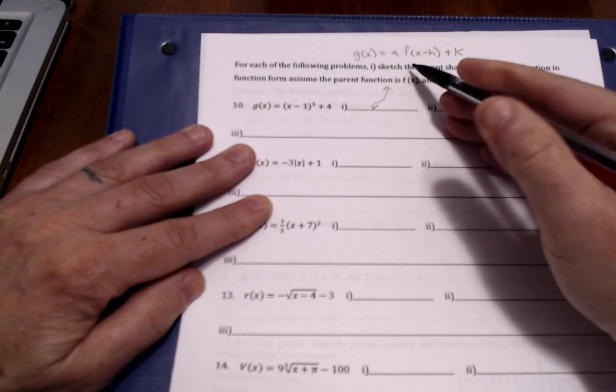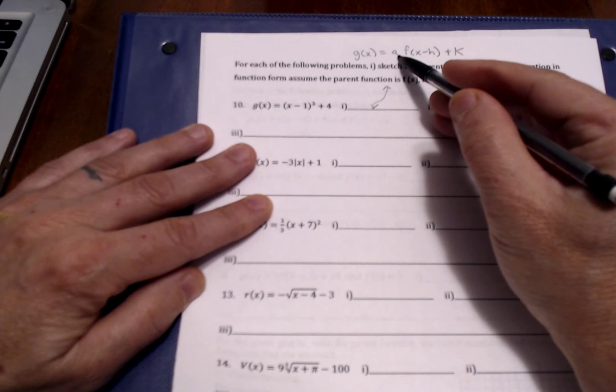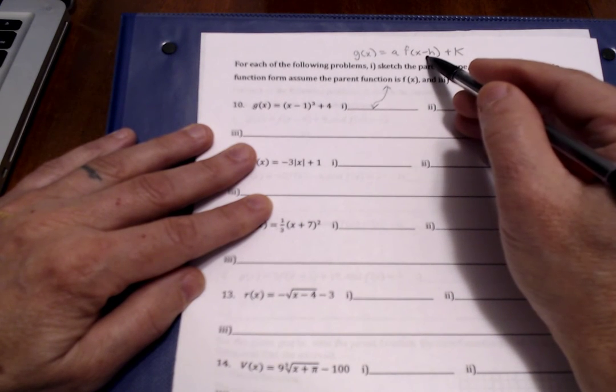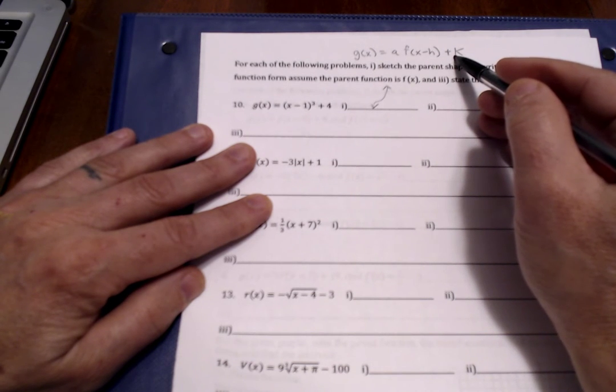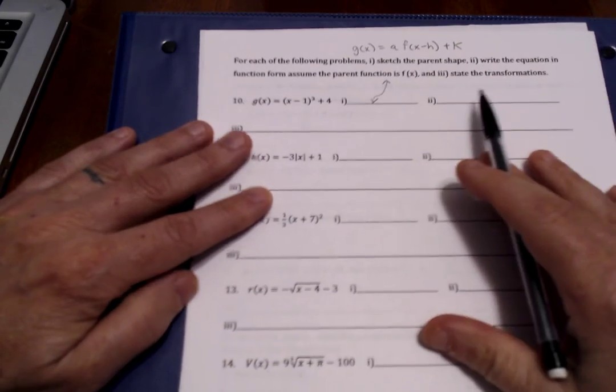We did this time and time again last semester. a represents any stretch or compression. h was the left or right shift. k was the up or down shift. Also, if a was negative, that meant it would flip vertically.